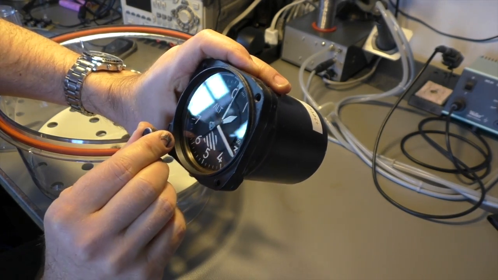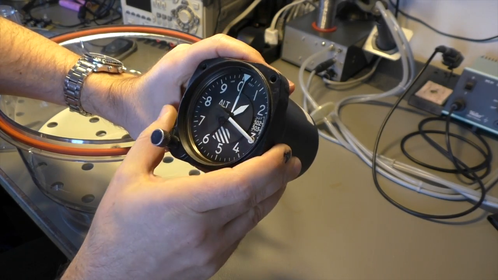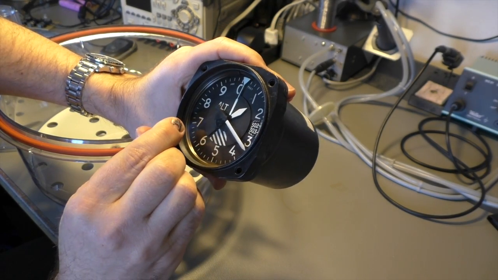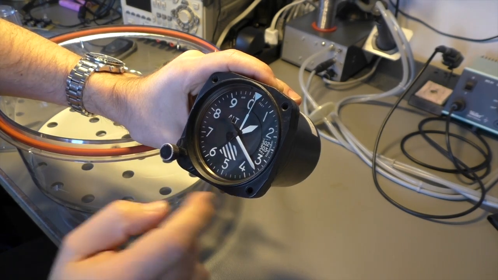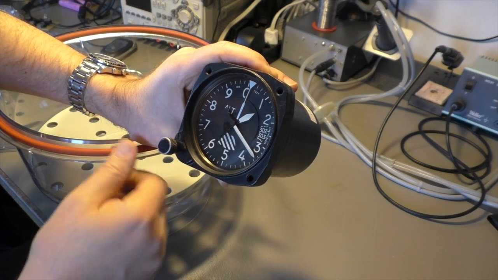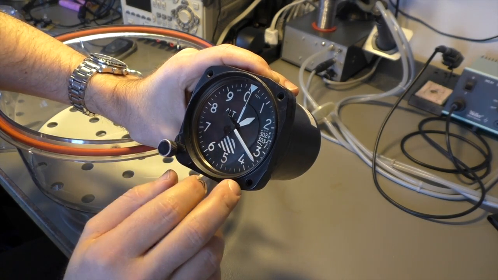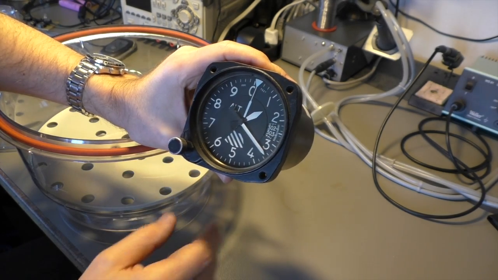We are now at 1,350 feet. Of course, this altimeter measures in fact the air pressure. So the altitude here on my desk changes depending on the weather.